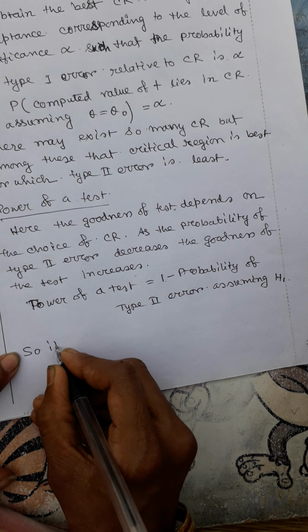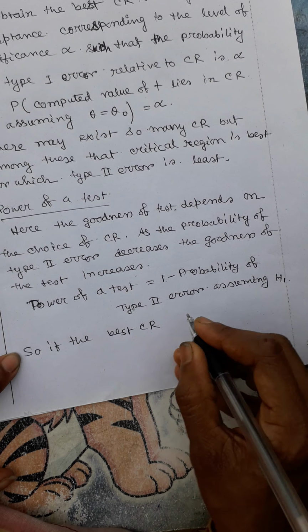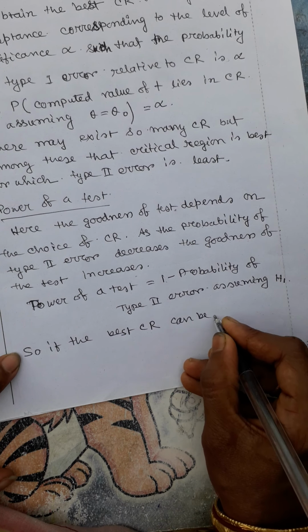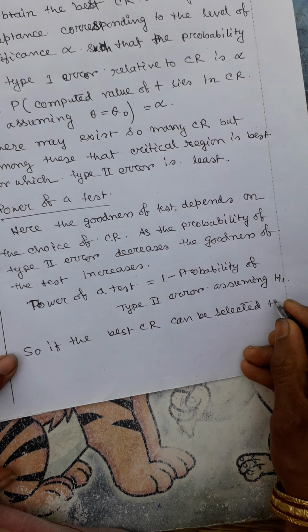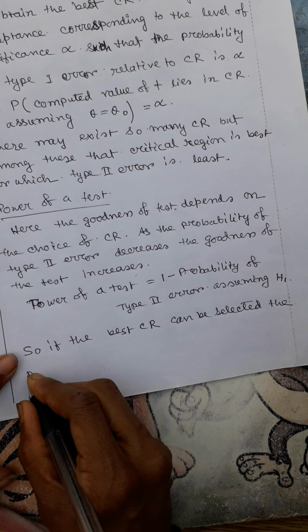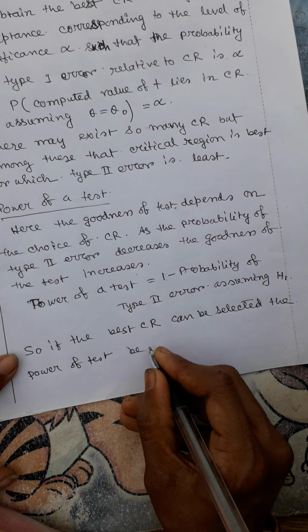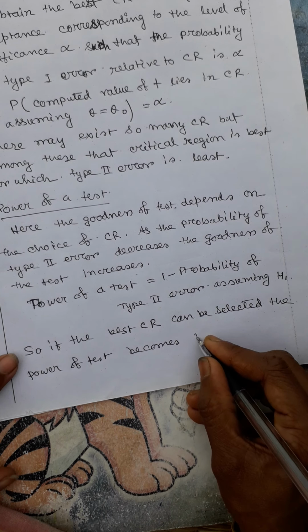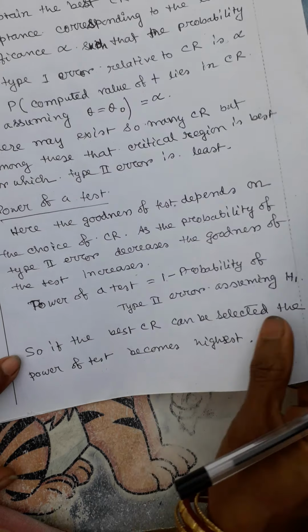So, if the best CR can be selected, the power of the test becomes highest.